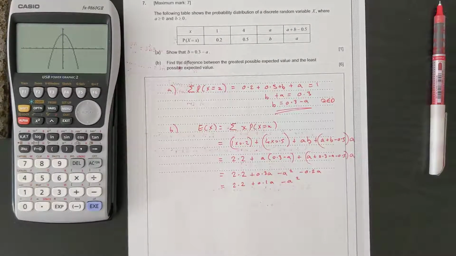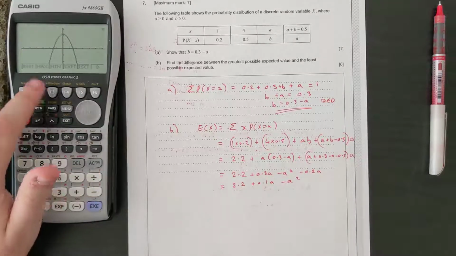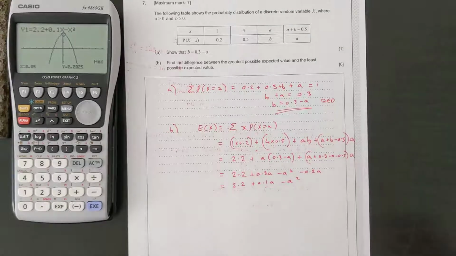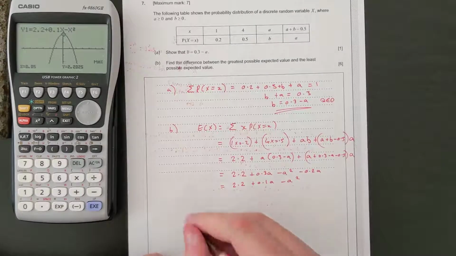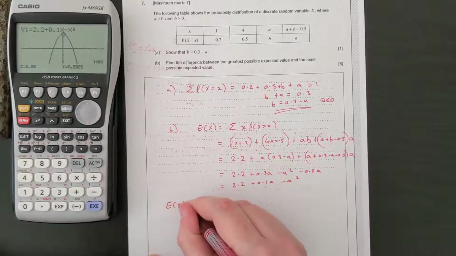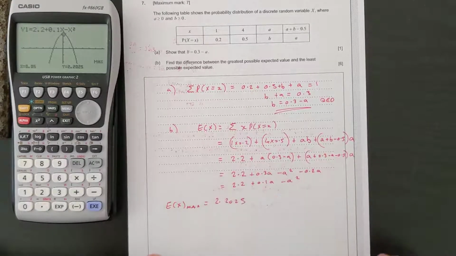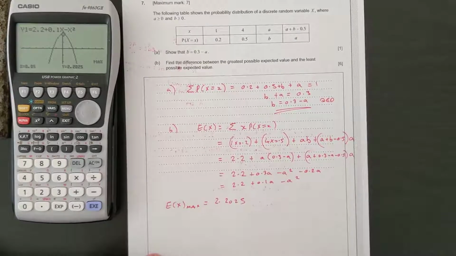So it's fairly easy to find my maximum value. I'm just going to use my GDC, G-Solve max, and it gives me that my maximum value of EX is equal to 2.2025. I'm not going to round it at this stage because I need to find my difference in the end.